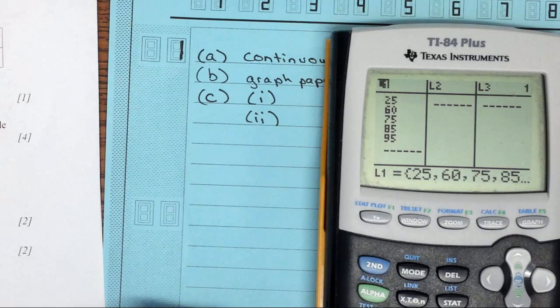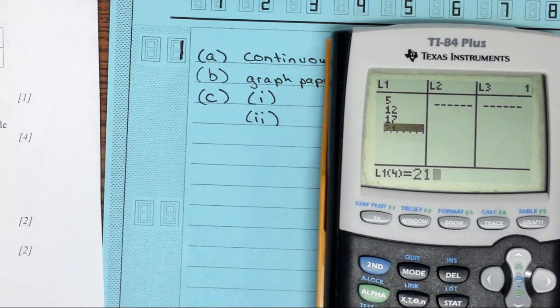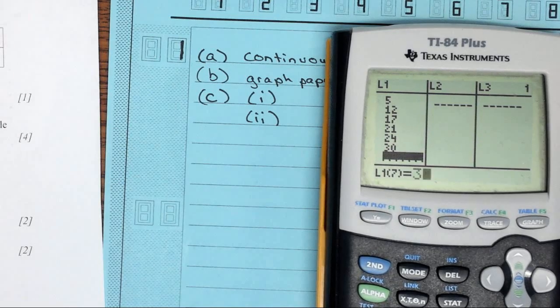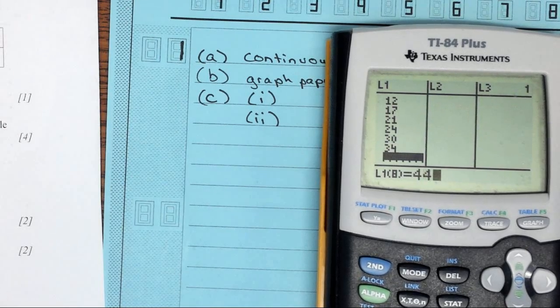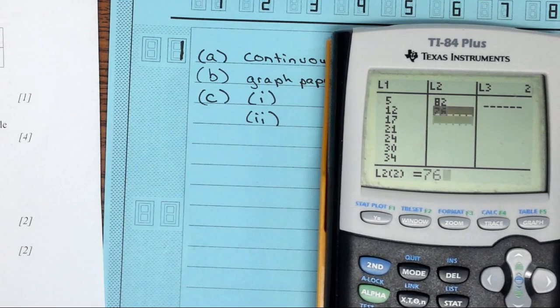So you can go up to your L1 and hit clear, and let's type in the x values. And then your y values.